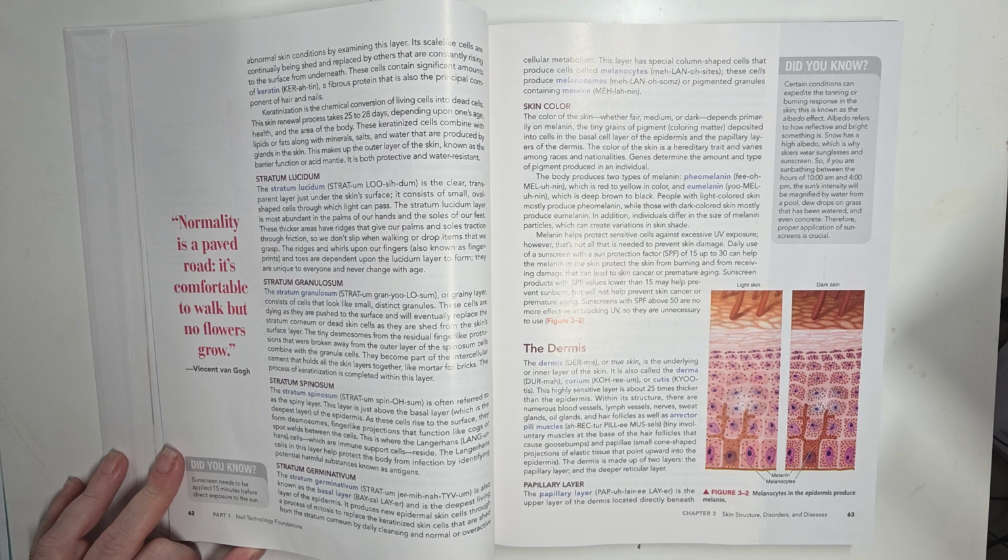So if you're sunbathing between the hours of 10 a.m. and 4 p.m., the sun's intensity will be magnified by water from the pool, dewdrops on grass that has been watered, and even concrete. Therefore, proper application of sunscreen is crucial.